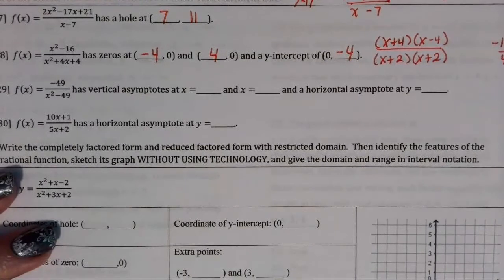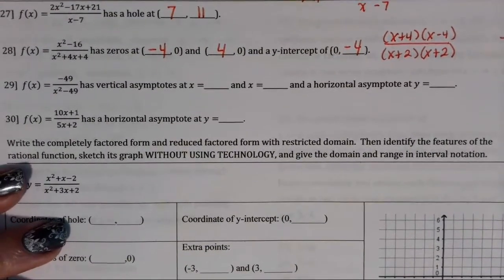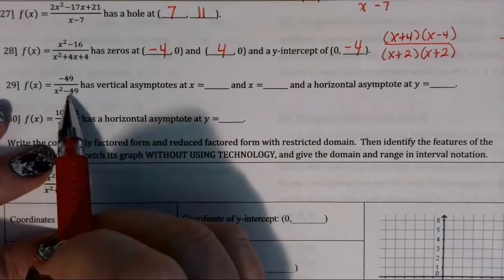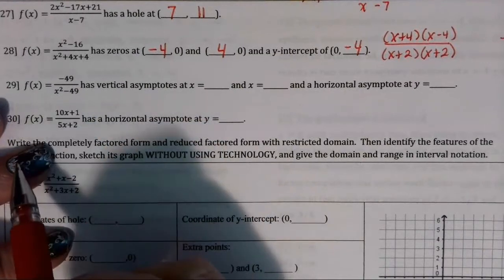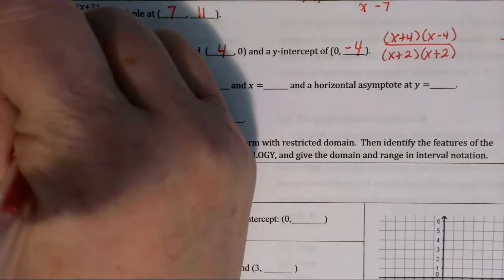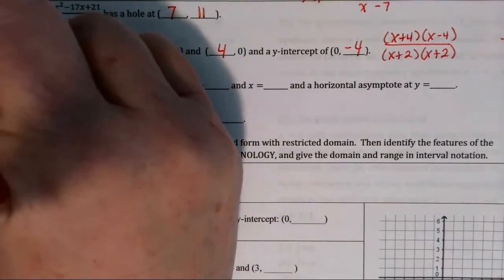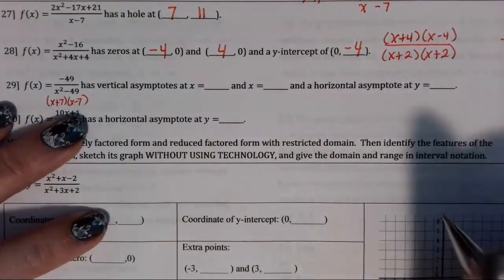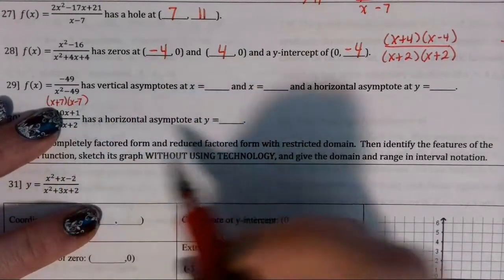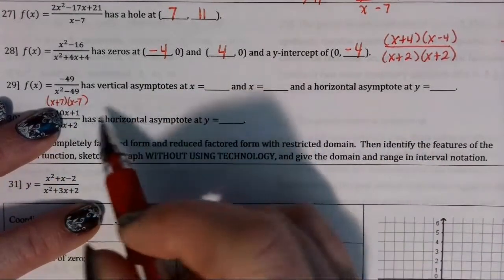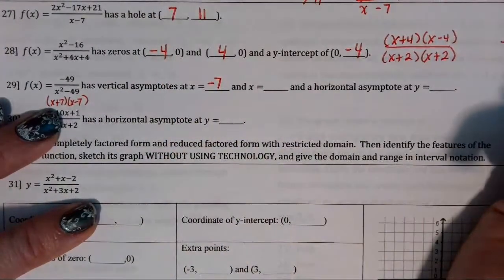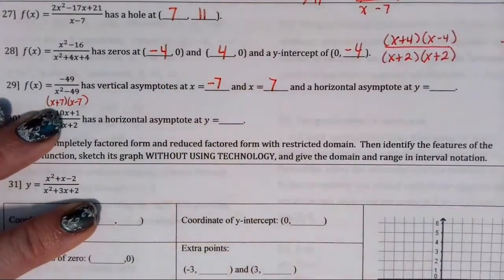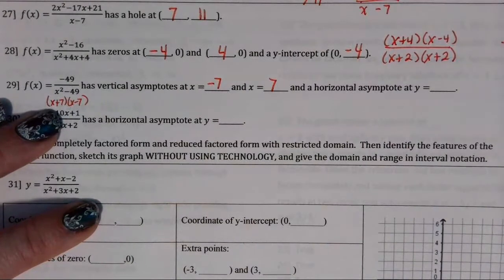Okay, then looking at number 29, this denominator x squared minus 49 is a difference of perfect squares. That would be x plus 7, x minus 7. Vertical asymptotes come from non-canceled factors in the denominator, so we would set each of those equal to 0, and x equals -7 and x equals 7 would be vertical asymptotes.